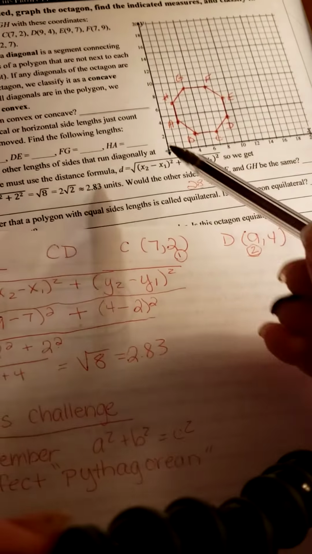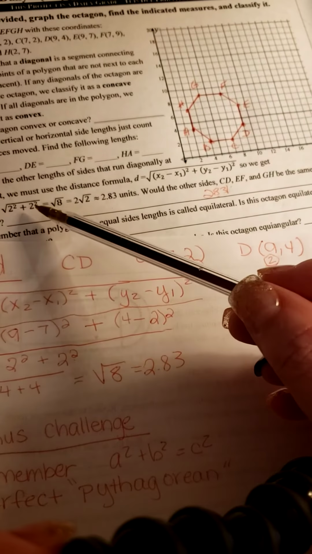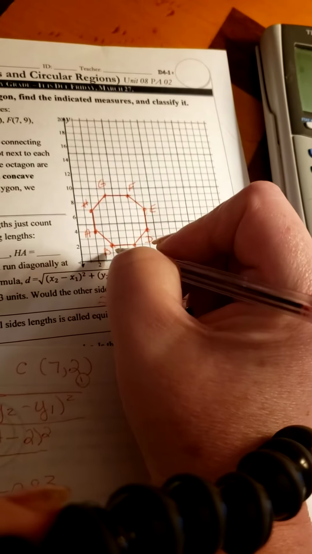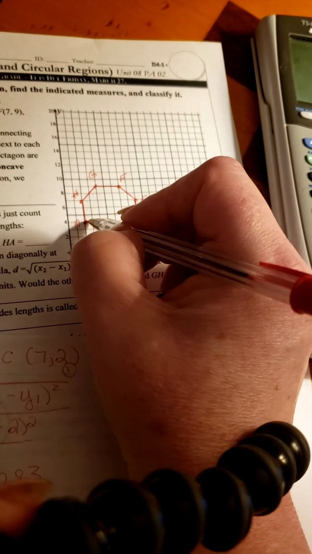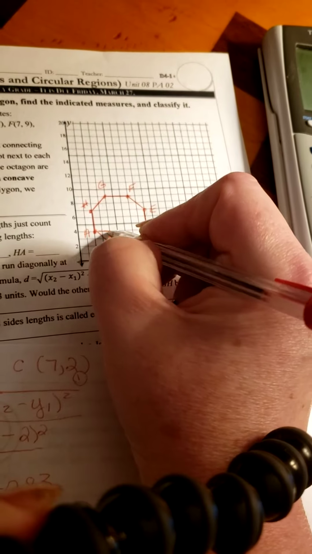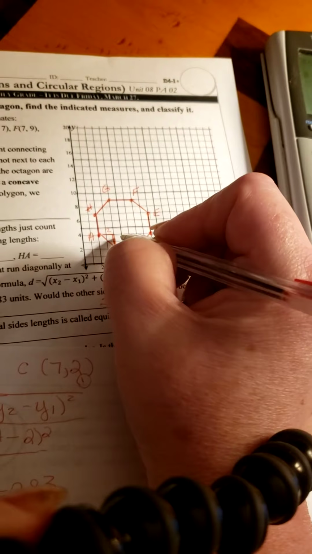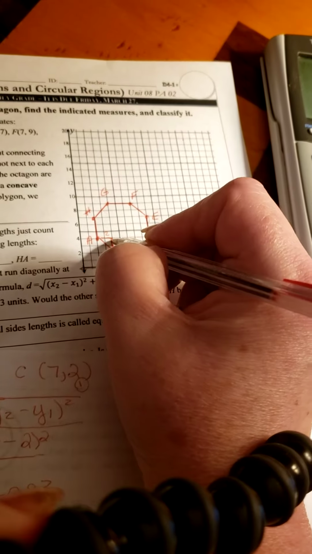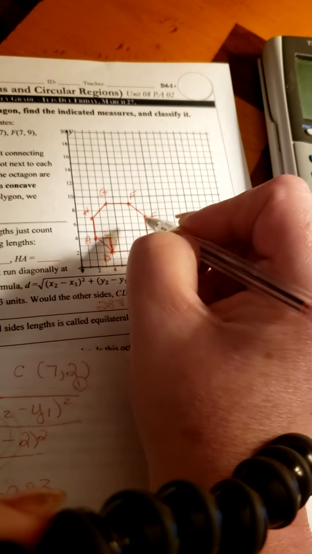So, you know, I'm looking at, okay, AB is this one. And look at the triangle you got here. A, B. Look at the sides. This is 2. This is 1, 2.